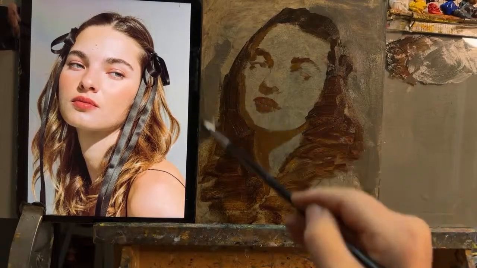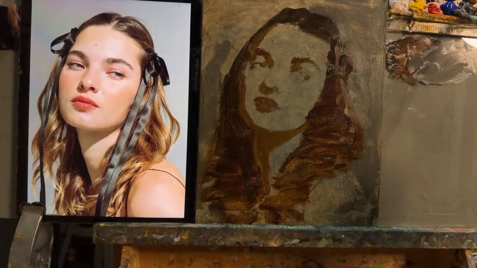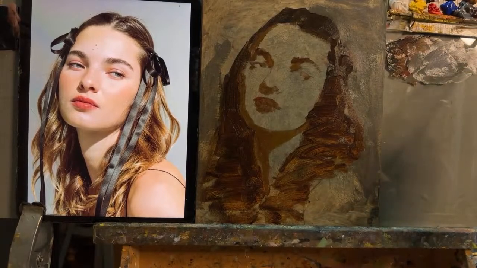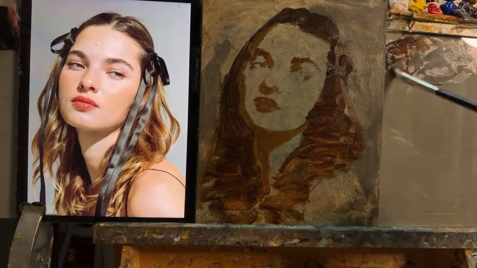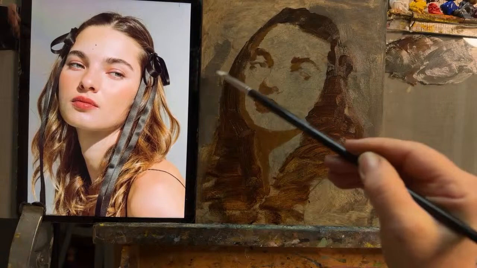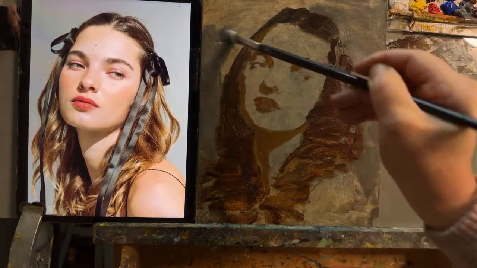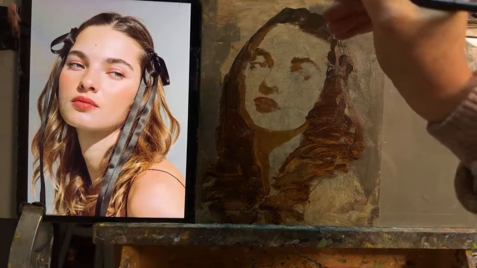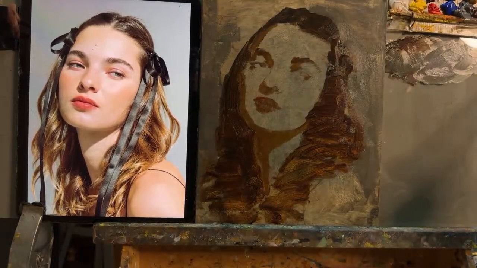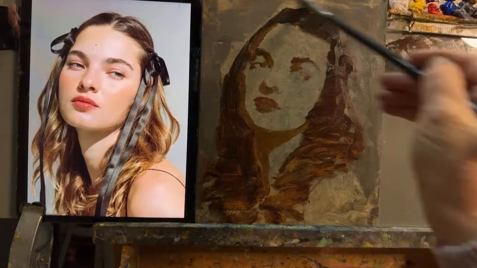So unless you have a very good conceptual idea what your painting should look like, for example, you want to paint a very dramatic dark light. Remember that slide that I showed you where only the face becomes illuminated by light, but everything else is really just submerged in darkness.